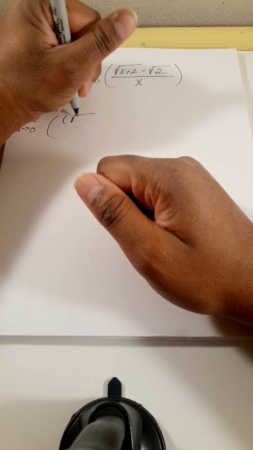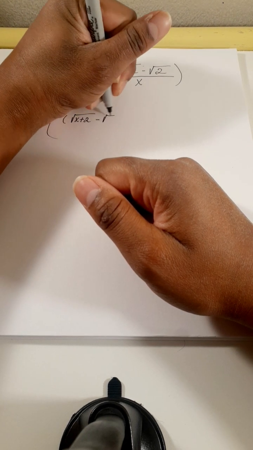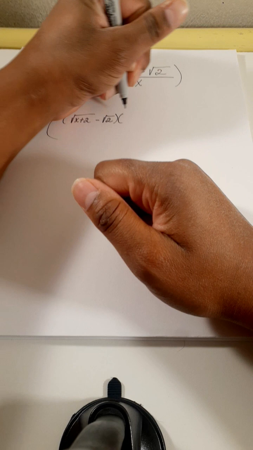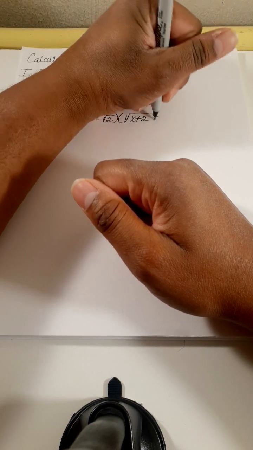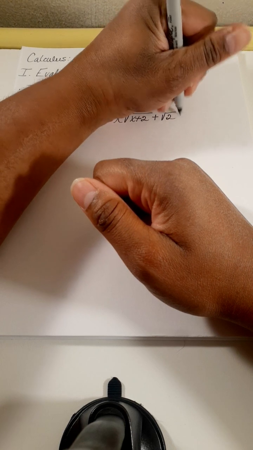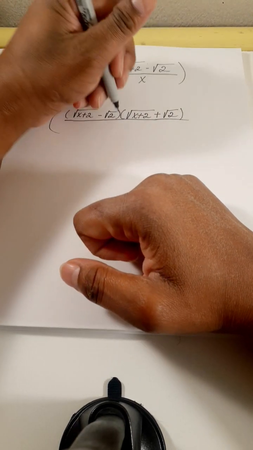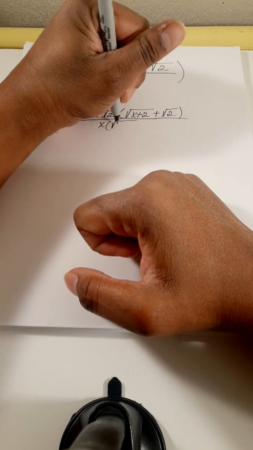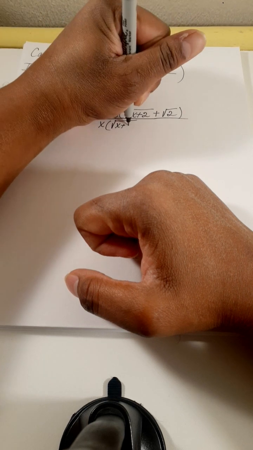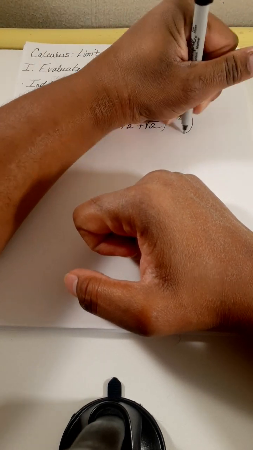I'm going to take the square root of x plus 2 minus the square root of 2 and multiply it by the conjugate, which is the square root of x plus 2 plus the square root of 2. If I multiply the numerator by the conjugate, we have to do the same thing for the denominator. So it's going to be x times the square root of x plus 2 plus the square root of 2. This is how you have to write it out.